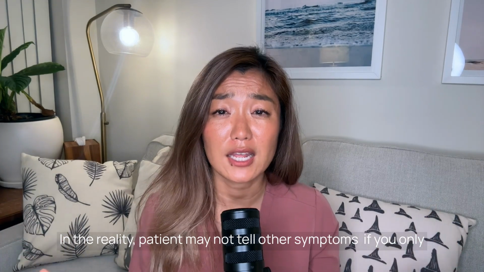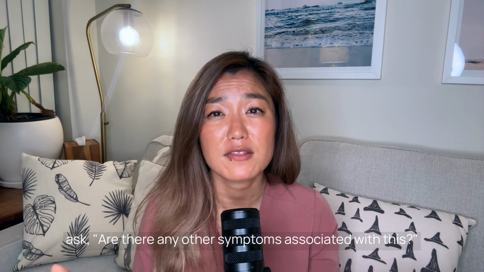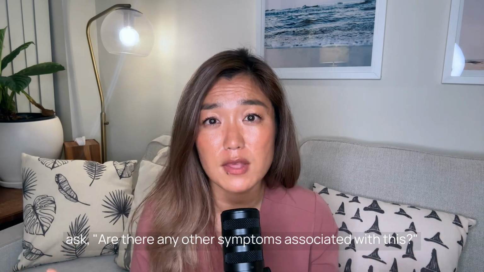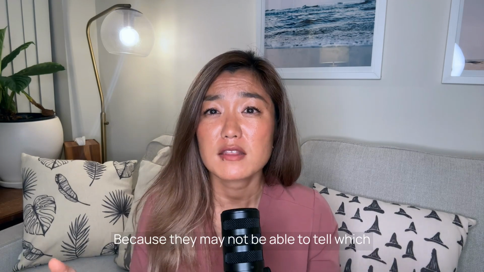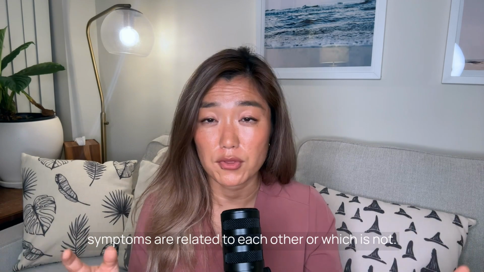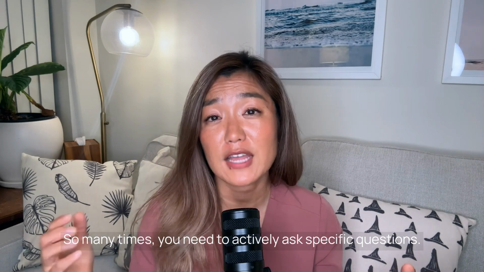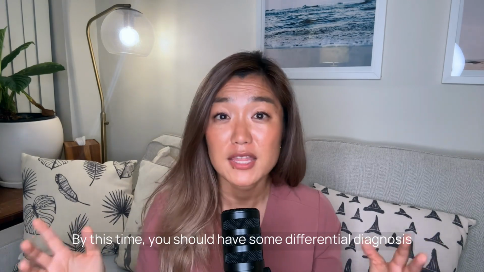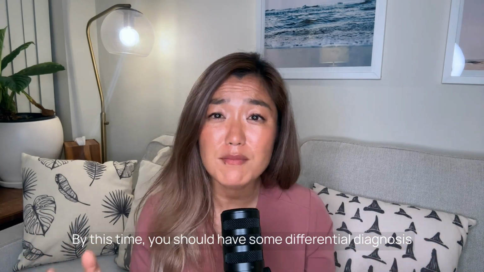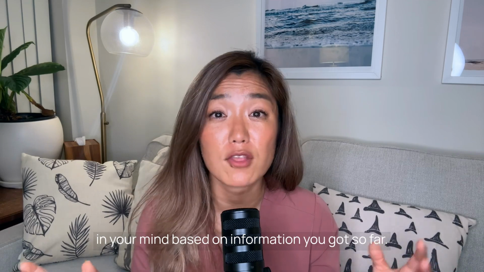In reality, patient may not tell other symptoms if you only ask, are there any other symptoms associated with this? Because they may not be able to tell which symptoms are related to each other or which is not. So many times, you need to actively ask specific questions. By this time, you should have some differential diagnosis in your mind based on information you got so far.